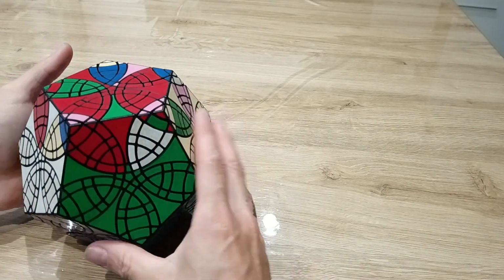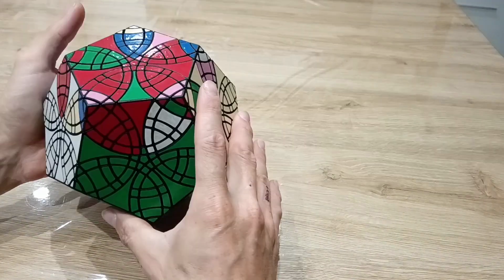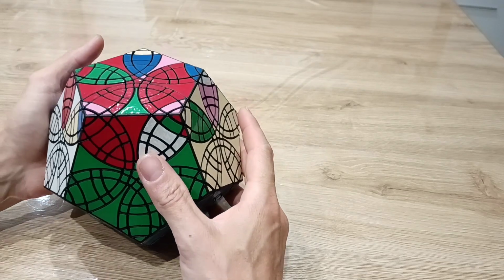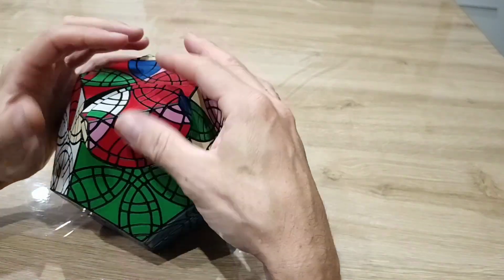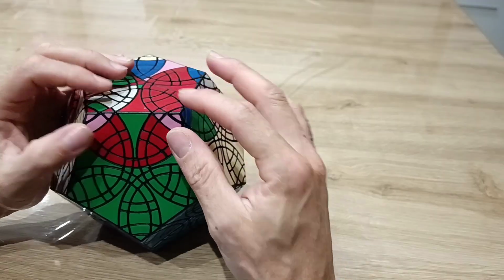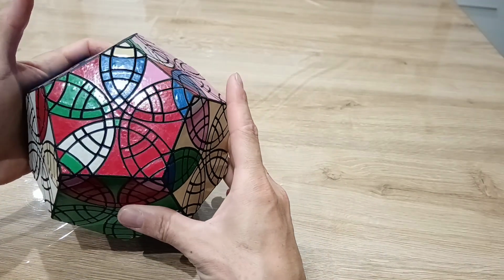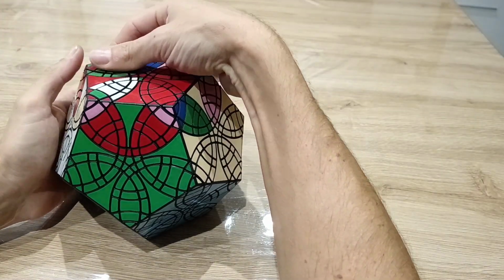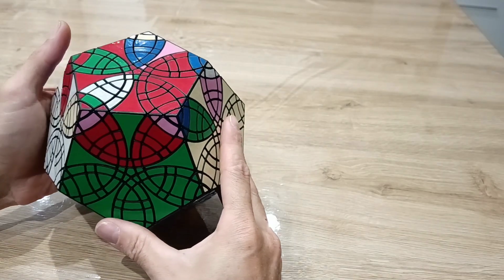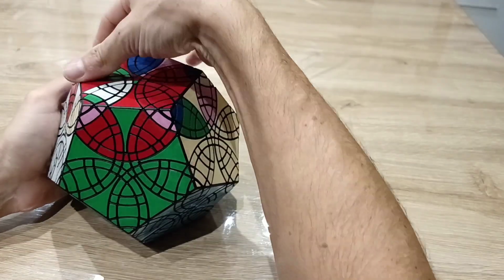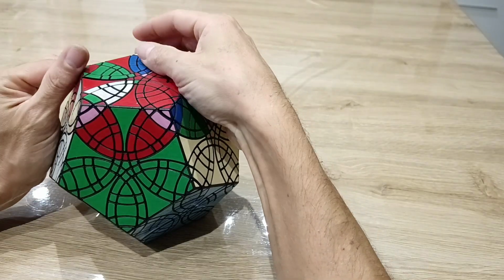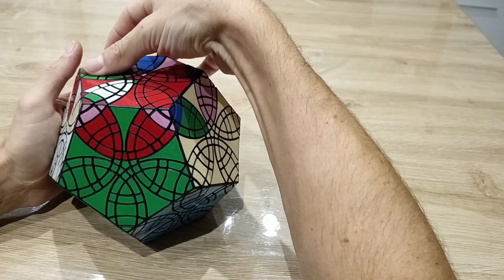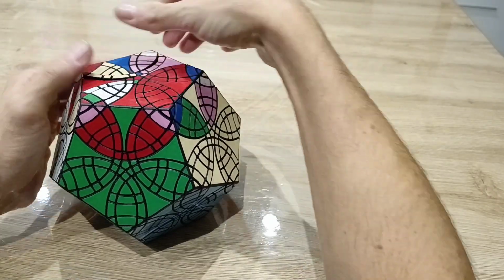I'm going to solve this last corner of this three. So I need here a red. Before doing that, okay, we can do that. So I want to place a red there.